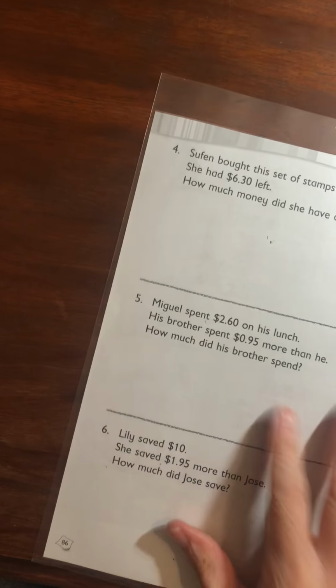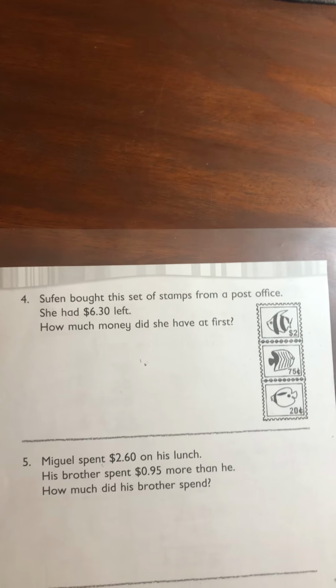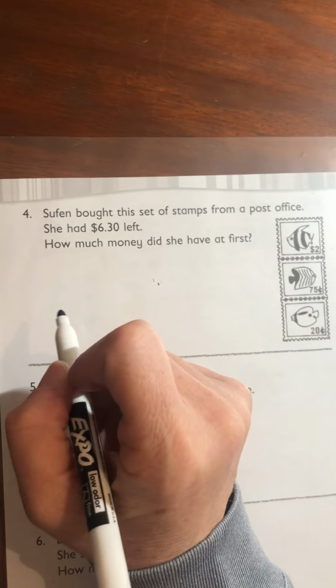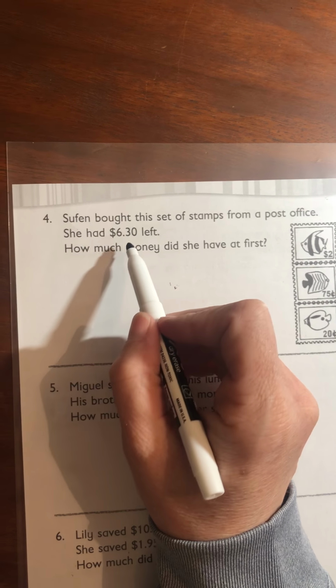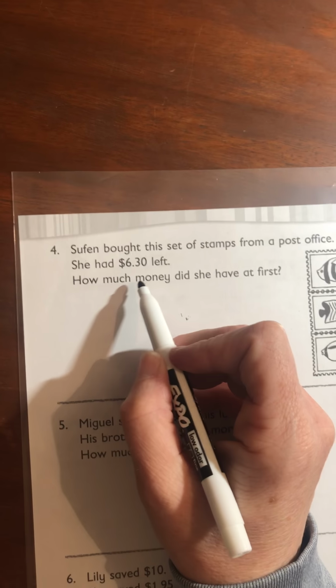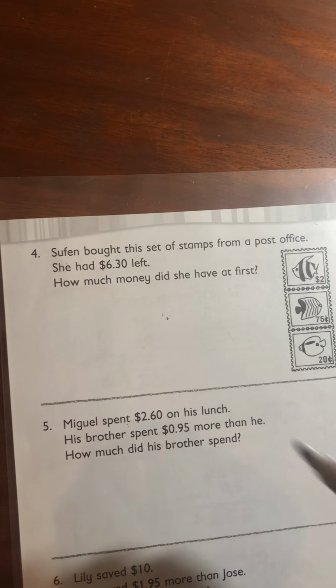So now we have page 86. All right, I think you could see it okay. All right, number 4, it says, Sufin bought this set of stamps from a post office. She had $6.30 left. How much money did she have at first? What's our question?